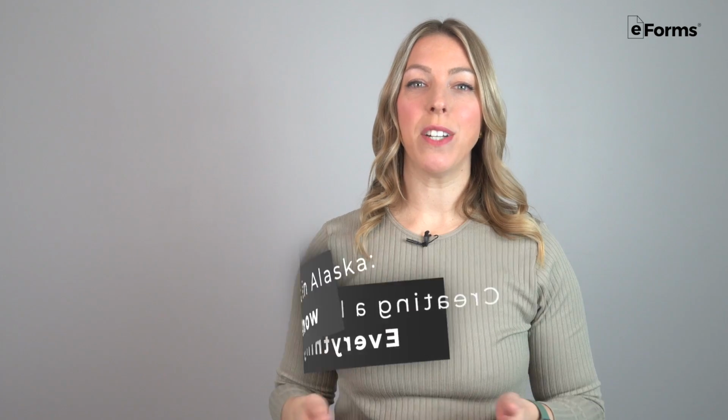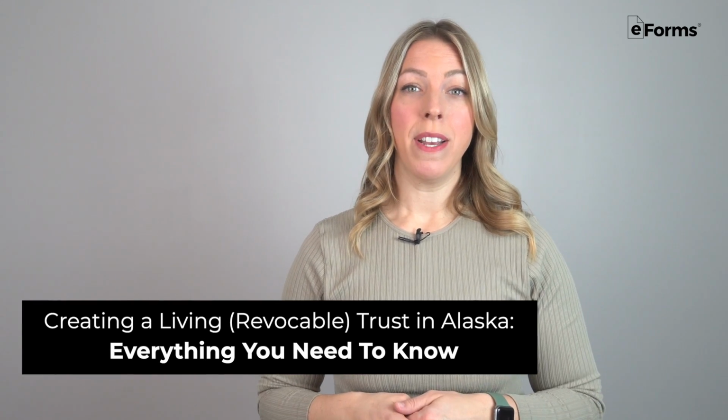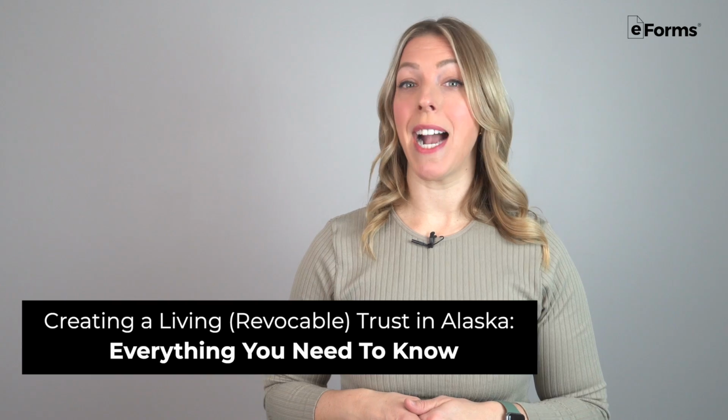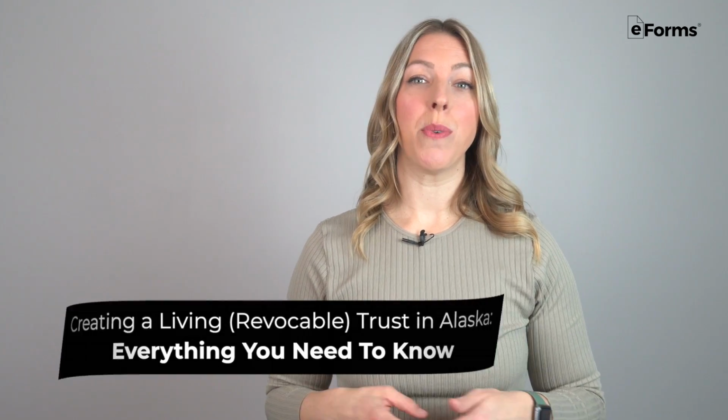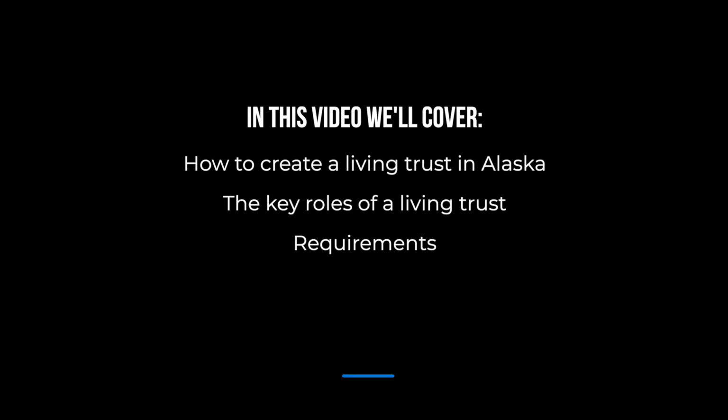A living trust is a legal arrangement where a person places assets into a trust during their lifetime. Think of a trust as a legal container for your assets and property. You can also appoint someone to manage the trust or do it yourself. The advantage is that you can maintain control of those assets during your lifetime, including the ability to modify or dissolve the trust. In this video, we're going to cover how to create a living trust in Alaska, the key roles of a living trust, requirements, and more.